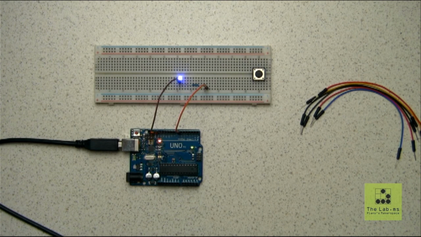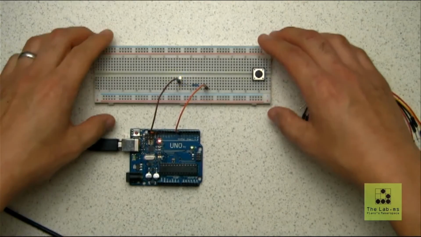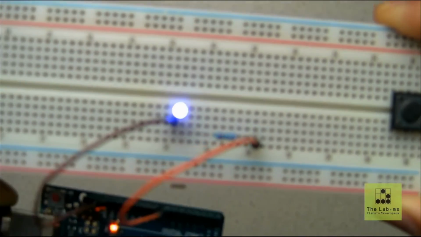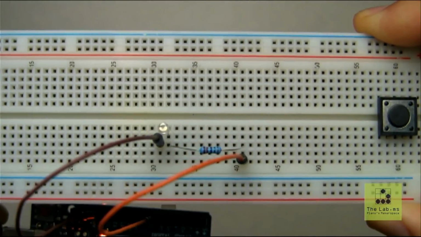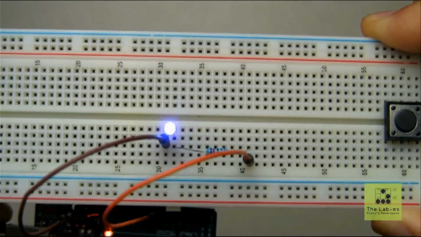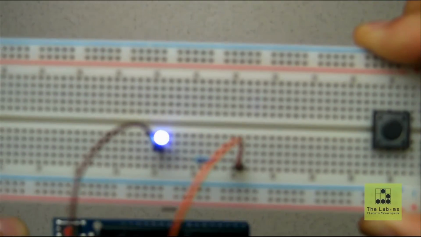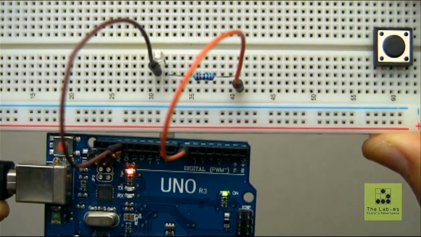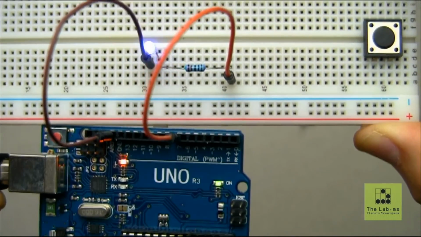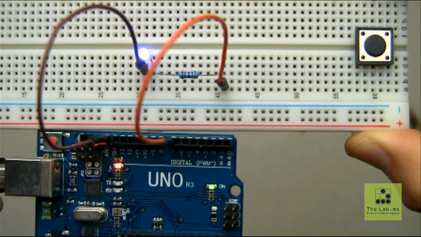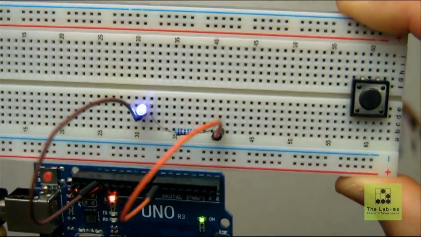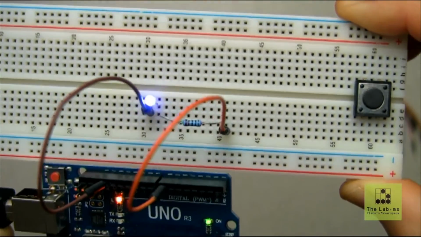Zoom in on the resistor placement. Yeah, let's do that. So let's take a look at this circuit a little bit closer. So we can see here, I'm going to move that there. There we go. So on the Arduino, the orange wire goes from pin 7 on the Arduino to some row on the breadboard.